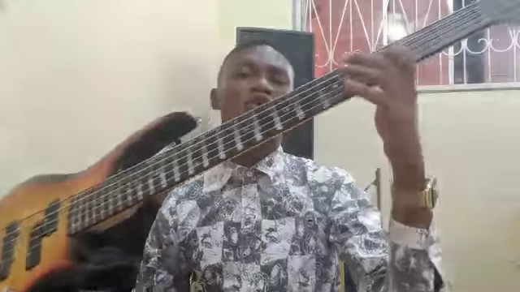I want to introduce some vital parts of the bass guitar that I will be making reference to in every one of my tutorials. What I want you to do is just know the names and be acquainted with the various parts that I'm going to show you, so that when I'm teaching you the bass guitar, you will be familiar with everything. The bass guitar has 3 segments.